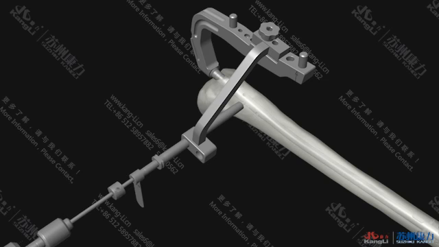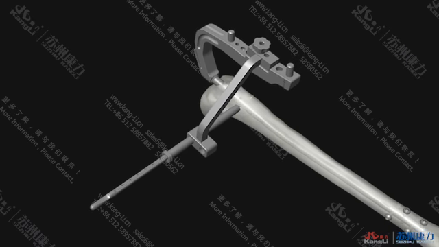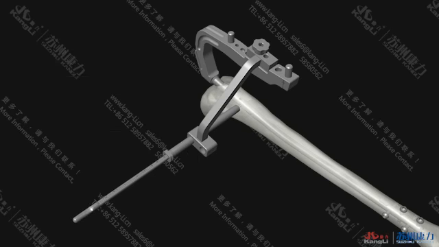Remove the phi 4.0 drill bit and phi 4.0 inner sleeve. Keep the outer sleeve closely contacted with the bone cortex and insert the guide depth gauge to measure the diameter of the bone. Choose the phi 4.5 locking screw with appropriate length and screw it in with the 3.5 hexagonal screwdriver.